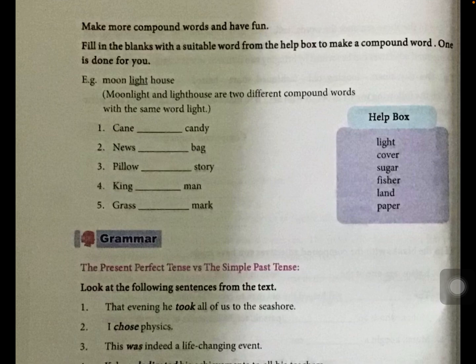Make more compound words and have fun. After completing the compound words for the given words, you can write more compound words on your own. You can collect or pick the words from your textbook, lesson, and at the same time from outside also.